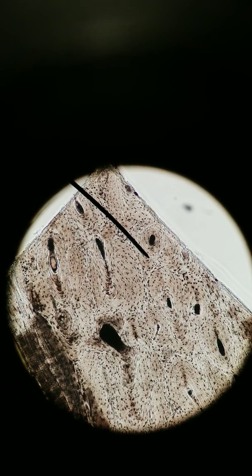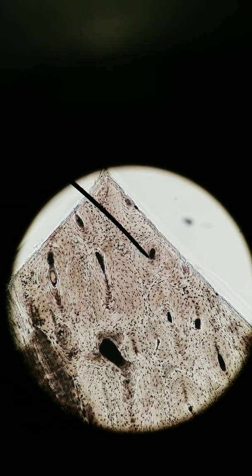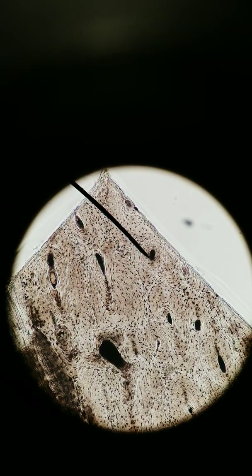The centers of each osteon, that's known as the central canal. And the central canal houses blood vessels and nerves. Our bone is living tissue, and it needs a way to deliver nutrients, get rid of waste, and also sense things with our nervous system. Which is why if you break a bone, you feel a lot of pain.